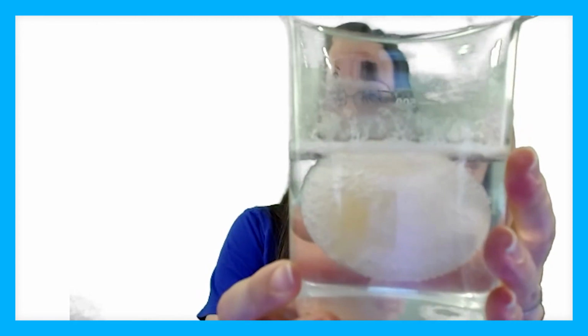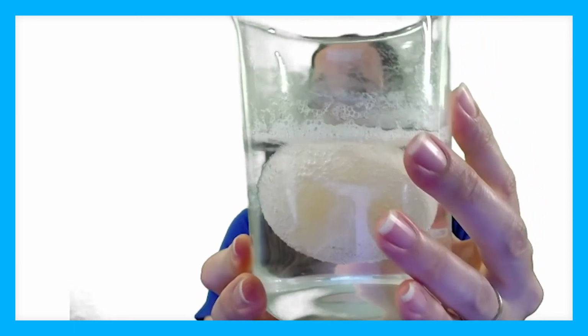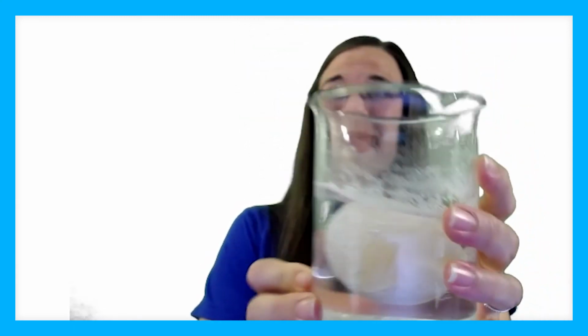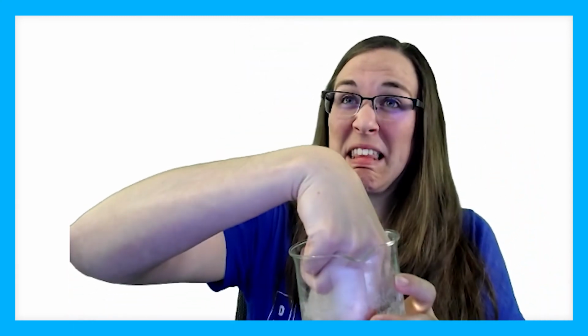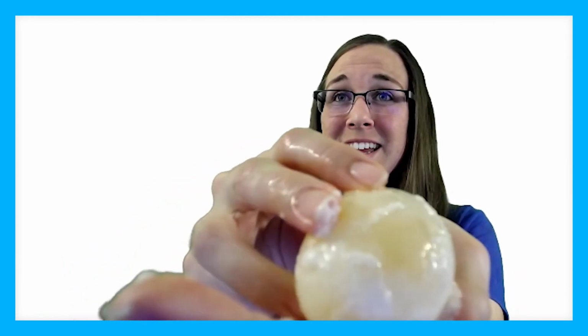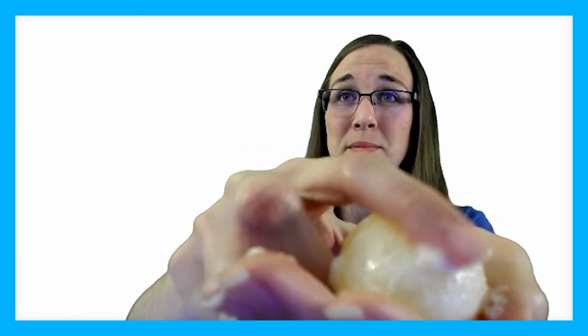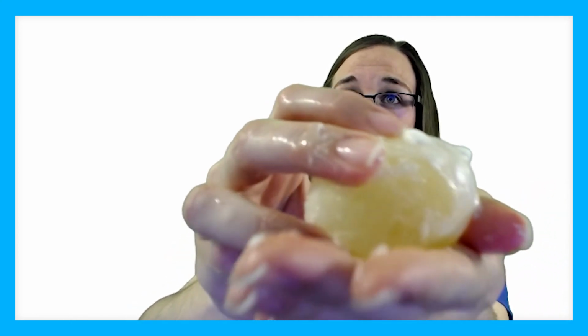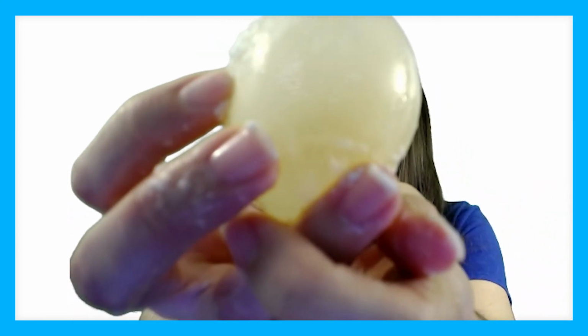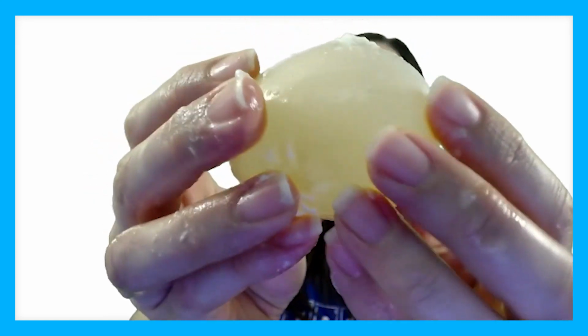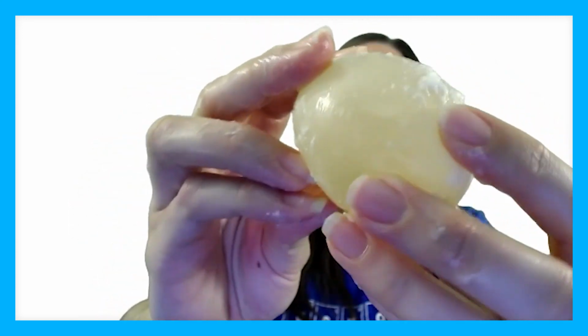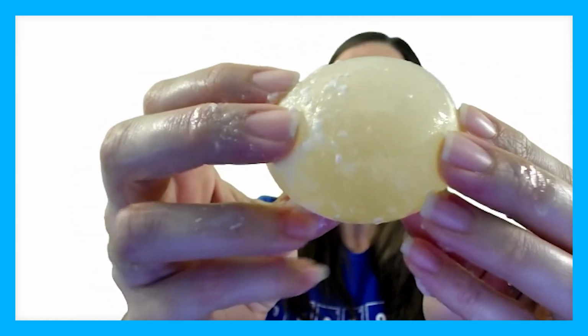And here you have it, folks. Just a mere 24 hours later, and the eggshell on this chicken egg has completely dissolved in the acetic acid vinegar. You can literally see how the eggshell is completely gone. You can actually see the egg yolk floating around in there, and this is squishy, held together by merely the membrane of the egg.